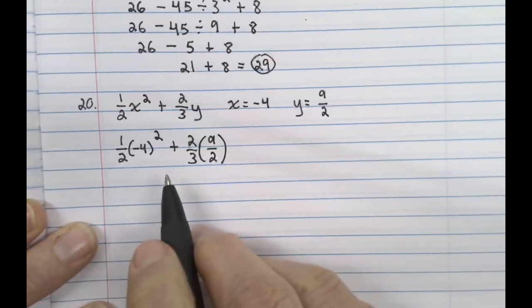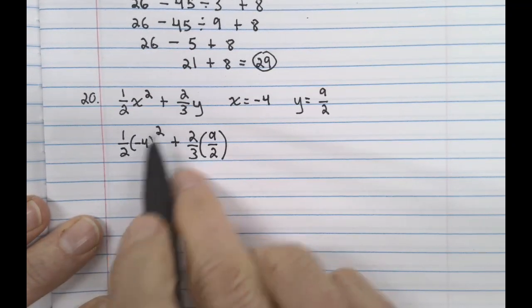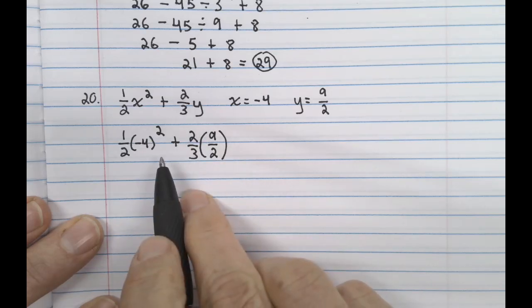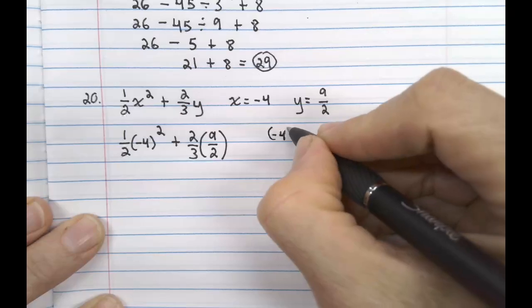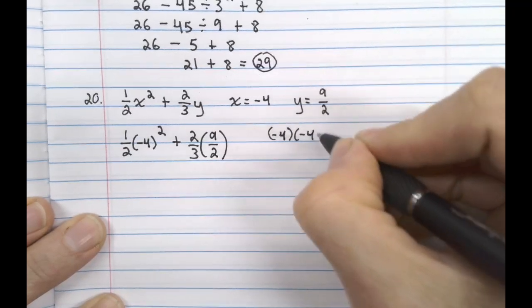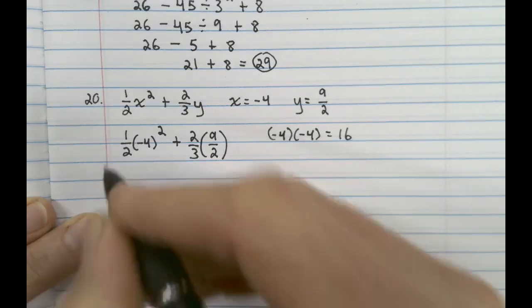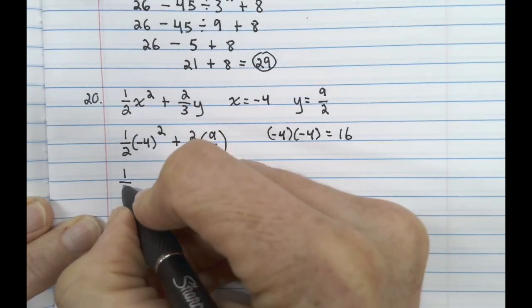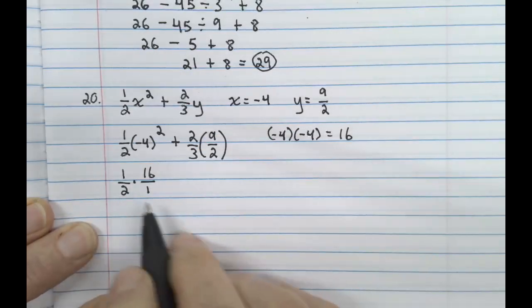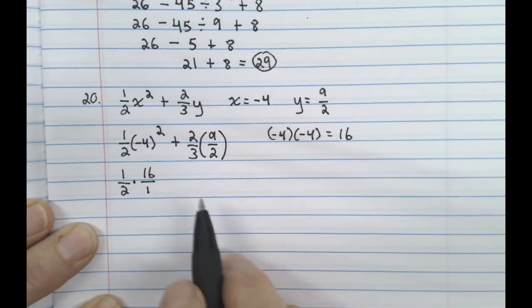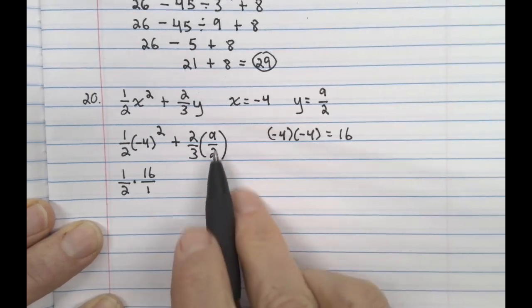You have to follow the order of operations, right? So you have to do the exponent first. -4 squared. If you take a -4 and multiply it by a -4, you're going to get a positive 16. So this will be 1/2 times 16, which I can write as 16 over 1 if I want to get a fraction paired with a fraction. Don't have to do that. Here we're doing 2/3 times 9/2.